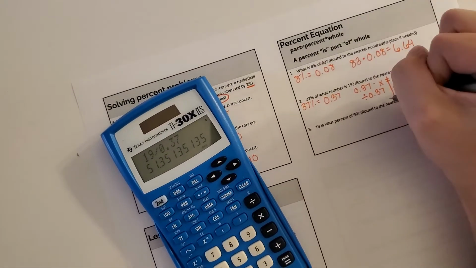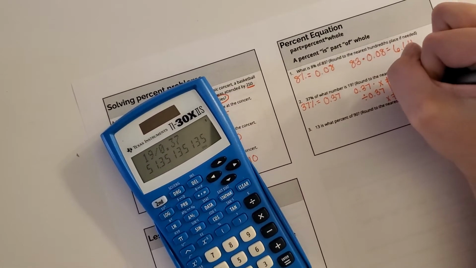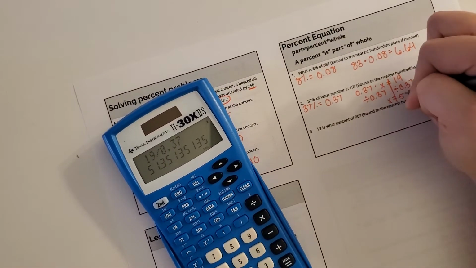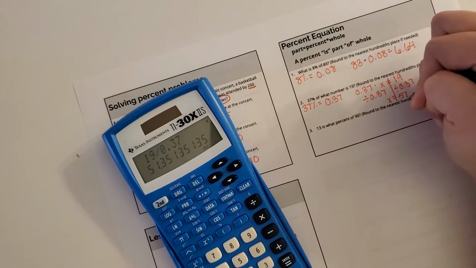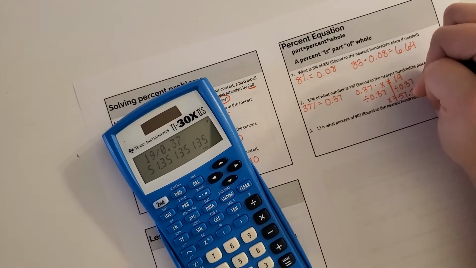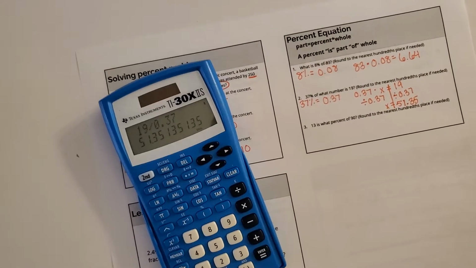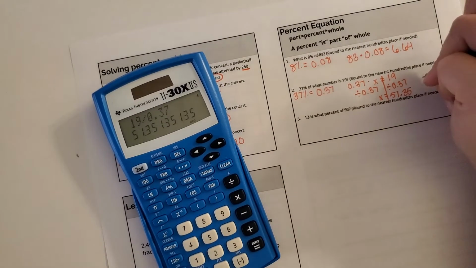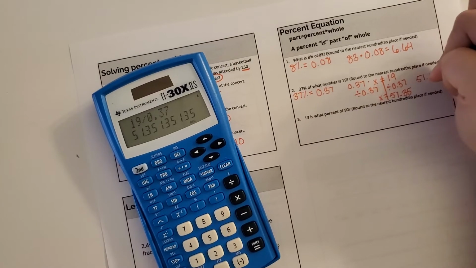So now I'm gonna have x equals, they want us to round it to the nearest hundredth. So I'm gonna round it to 51.35. So that is my answer.